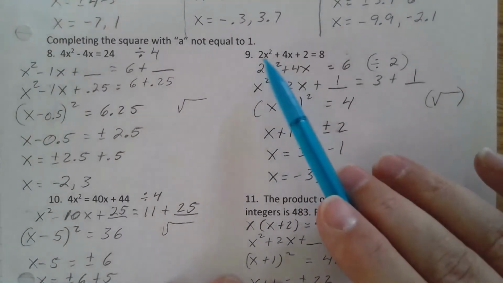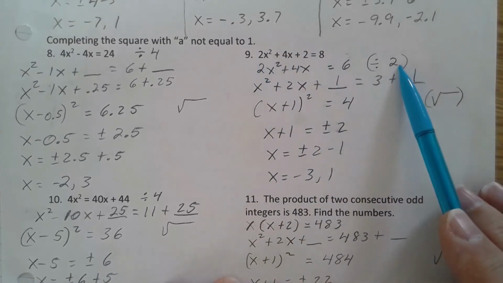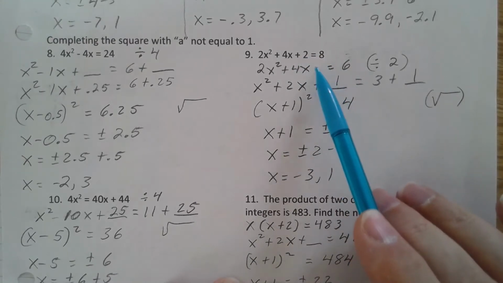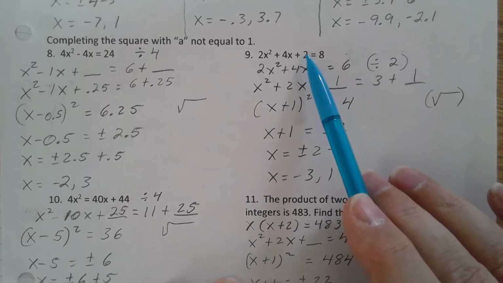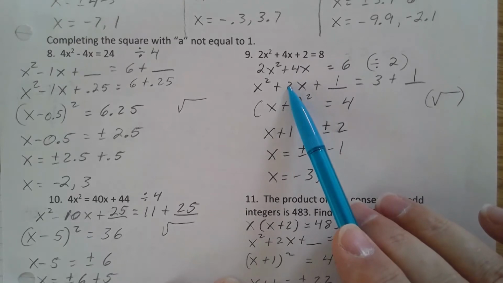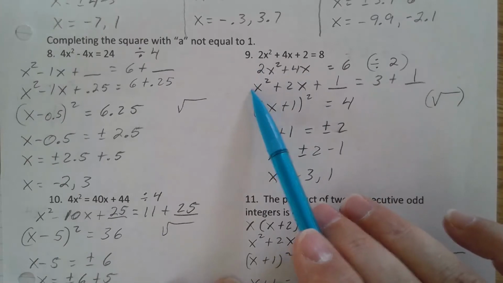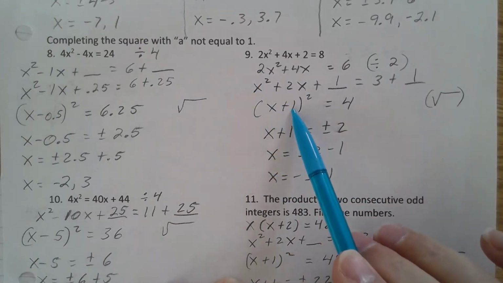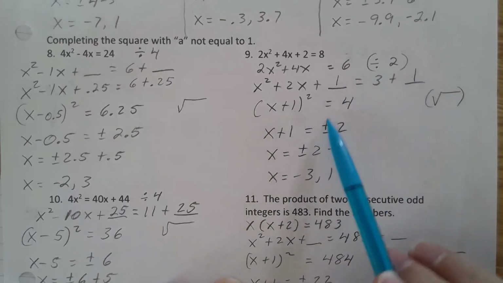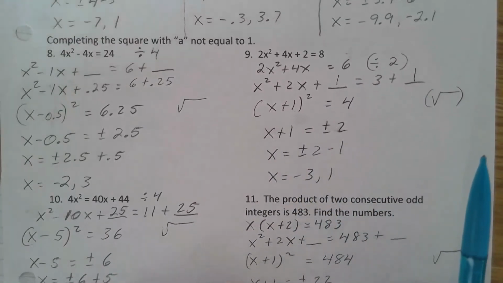Number 9. Again, I don't have a equaling 1, so I have to divide everything by 2. Also, I subtract the 2 from both sides because I need this to be blank because I'm going to add that value to both sides. So add or subtract the 2, I get 6. Half of b. Now remember, this is when a is 2. Here's where a is 1. So half of b is 1. Squared is 1. So I get 4. Square roots to both sides. 2. Subtract the 1, so I get negative 3 and 1.